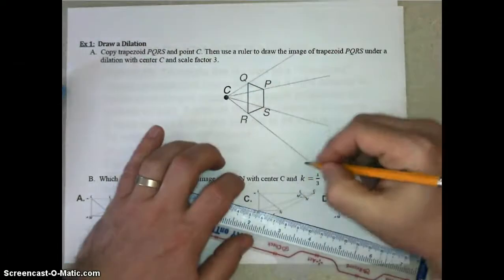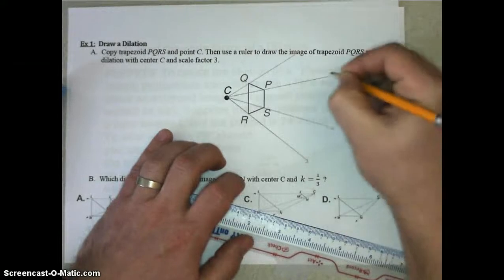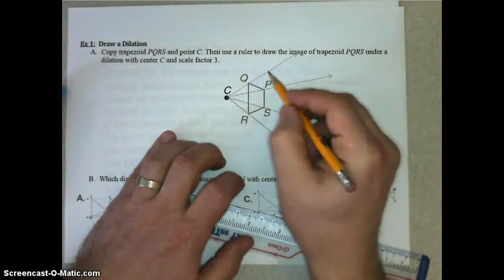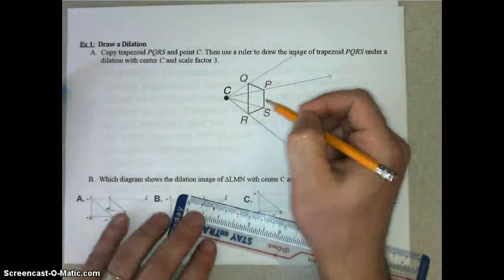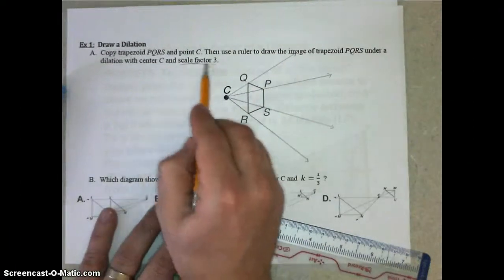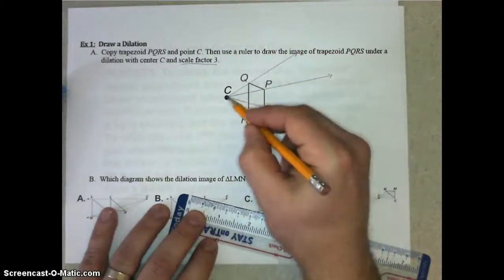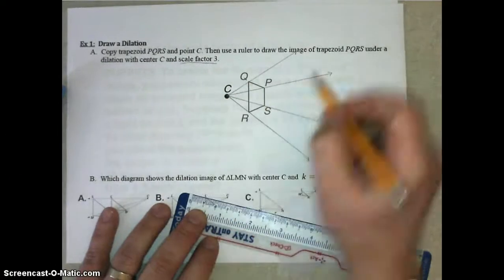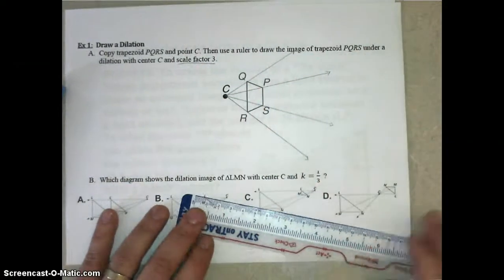And so these are the rays that we're going to extend our coordinates out to get Q prime, P prime, S prime, and R prime. And then it says to use a scale factor of 3. So we're going to measure these distances and multiply by that scale factor of 3 to get our other distances.